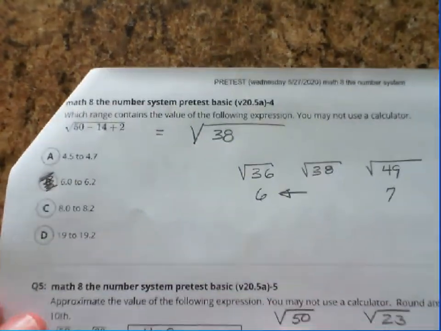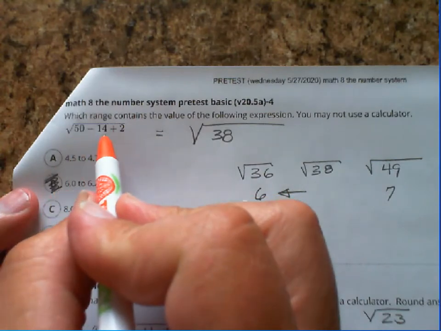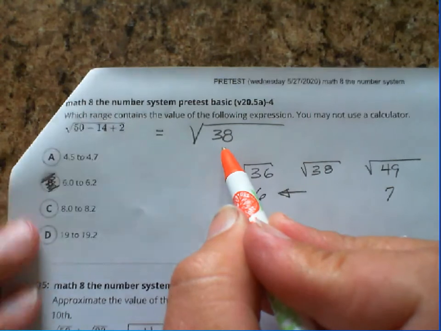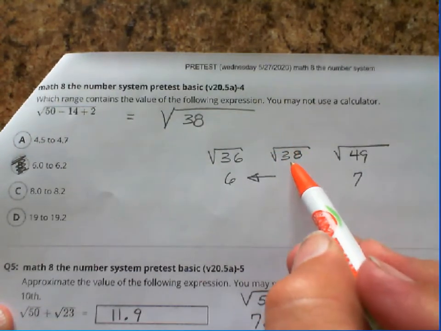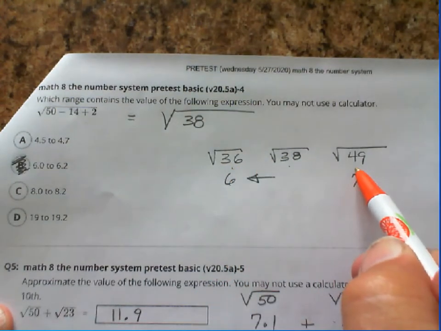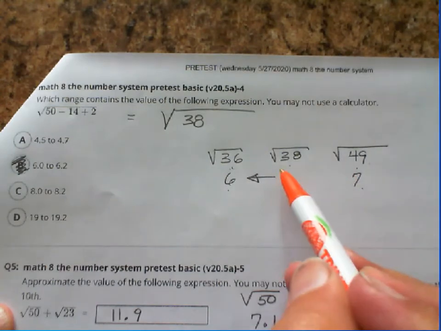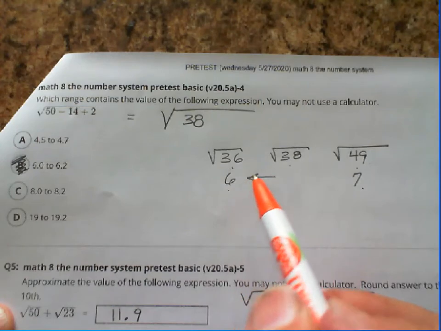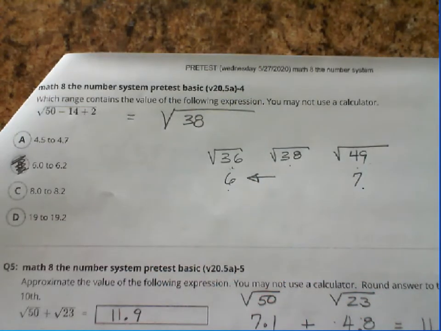So we're going to find the square root of whatever this is. So I did 50 minus 16. That took me to a 36. Plus a 2 took me to a 38. So now I'm going to do the square root of 38. So I find his neighbors. So here's 38. His lower neighbor is 36, and his upper neighbor is 49. Square root of 36 is 6. Square root of 49 is 7. So this is closer to the 6. So I put it at about a 6.1. It's multiple choice, so 6 to 6.2.